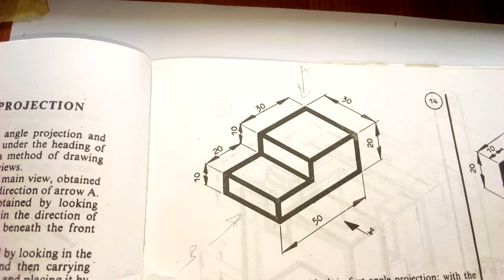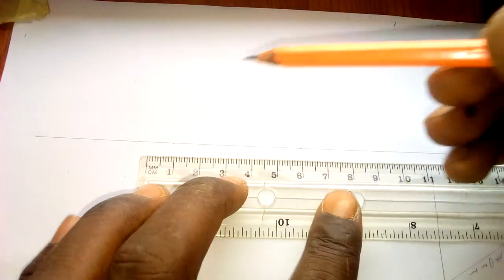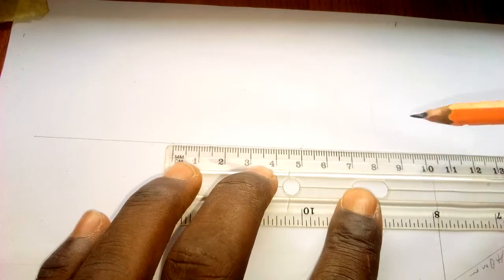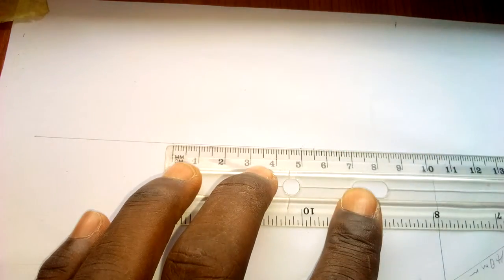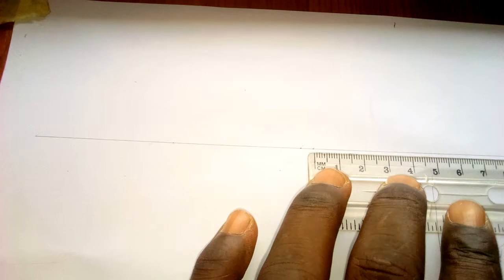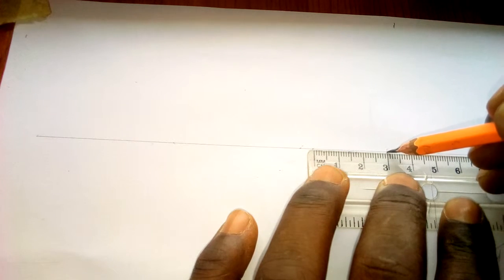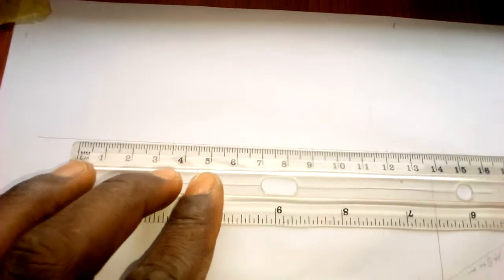Now the measurement, this our front from here to here is our 5. The distance between the front and the plan, we are going to give 5 millimeter, and then we are going to take our end, which is 30 millimeter. This is our measurement, 30. We are going to draw the two ends, the right and the left side.